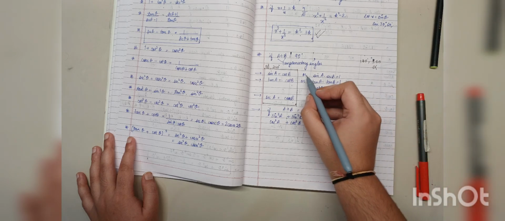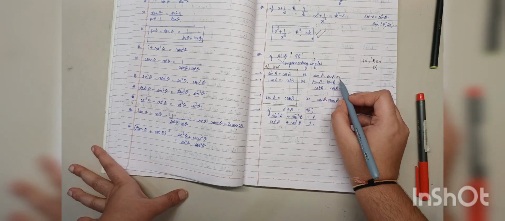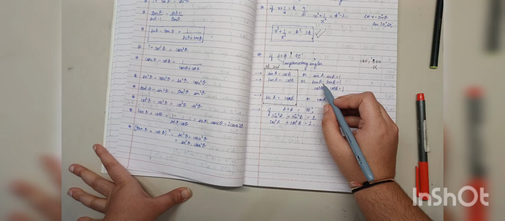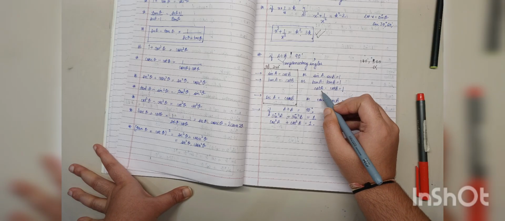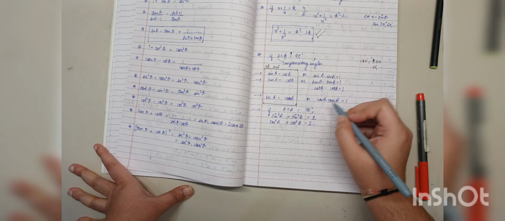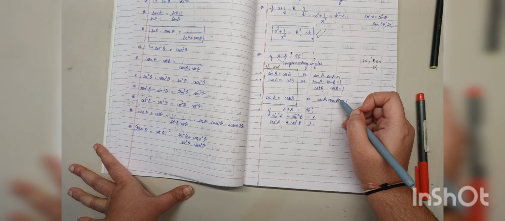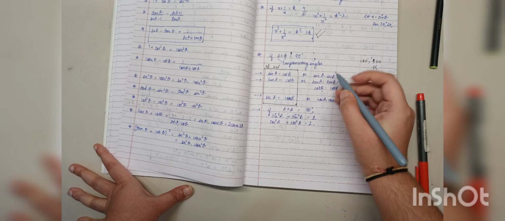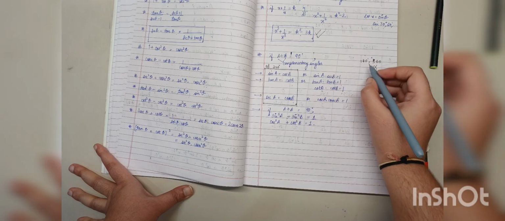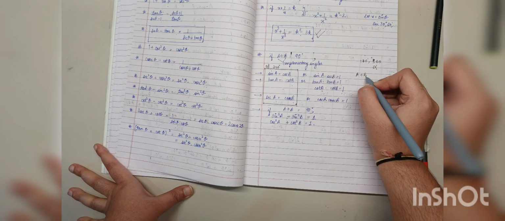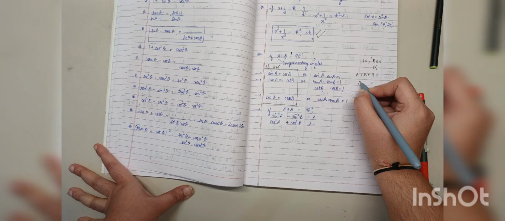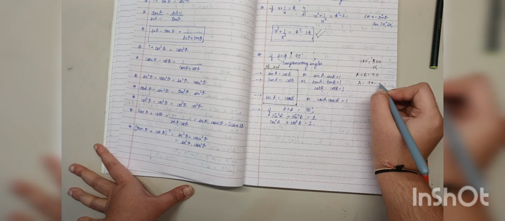Or sin a into sec b is equal to 1, tan a into tan b is equal to 1, cot a into cot b is equal to 1, or cos a into cosec b is equal to 1. These are the identities again. Why? Because I will tell you now only that a + b is equal to 90 degrees, so a is equal to 90 − b.